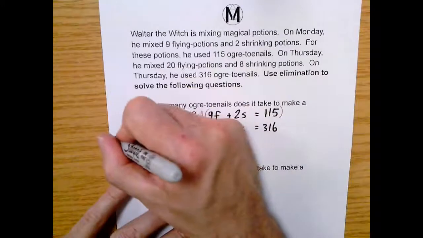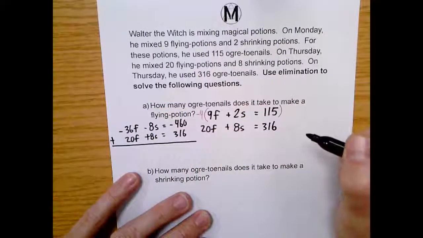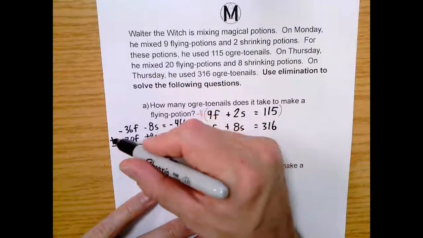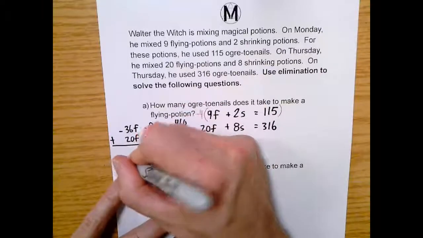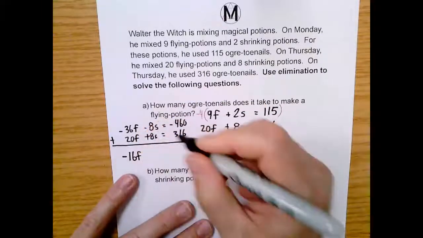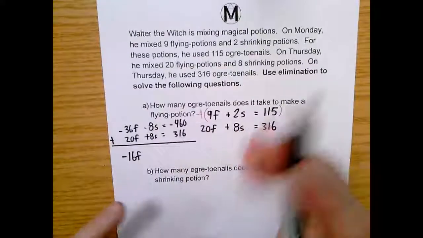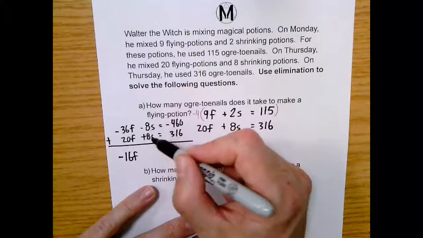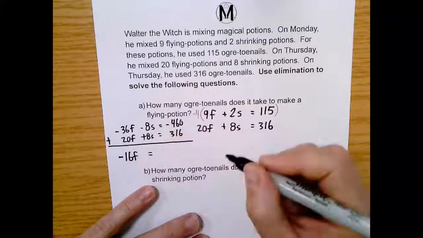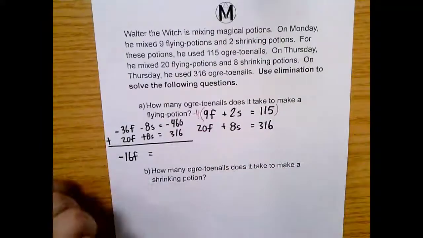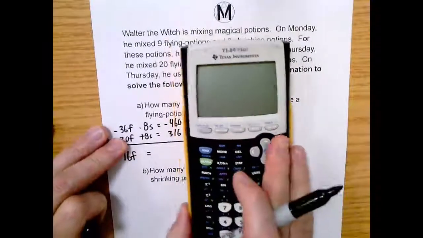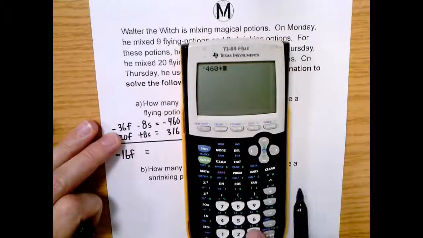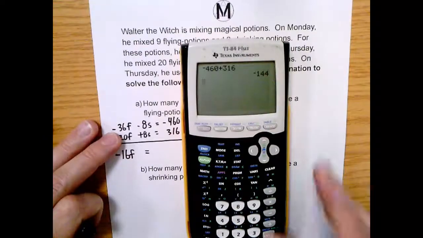Okay, and now we just do some good old-fashioned vertical math, and then we're going to get what we need here. You'll see. So negative 36F plus 20F would give us a negative 16F. And see, look, these go away. They eliminate. Hence the term elimination. So negative 8S plus 8S is 0, so that goes away. And then we have negative 460 plus 316. I don't really think I can do that in my head right now, so let me see what I got here. Negative 460 plus 316, boom, is negative 144.